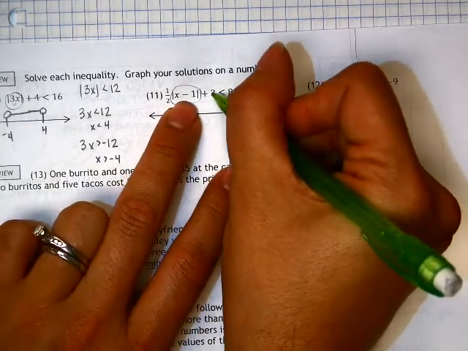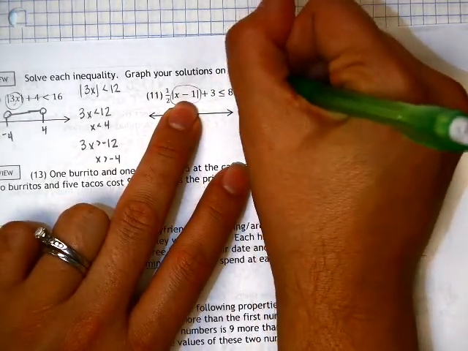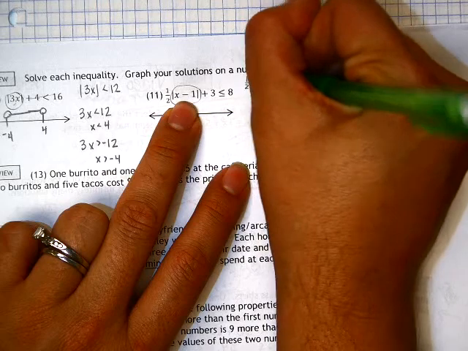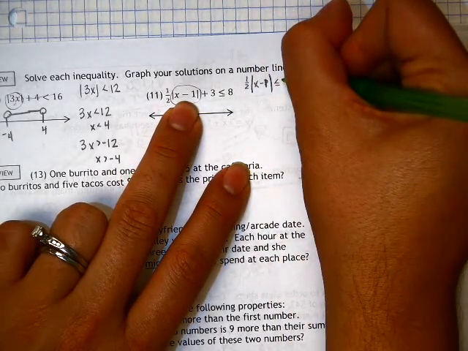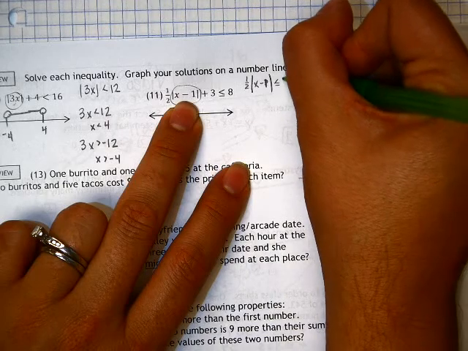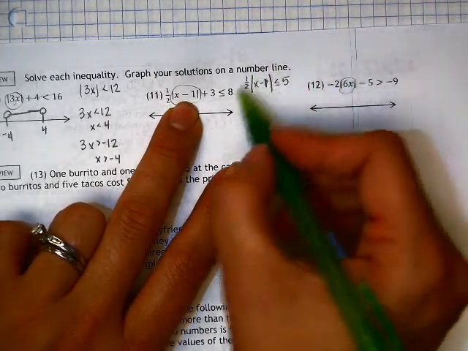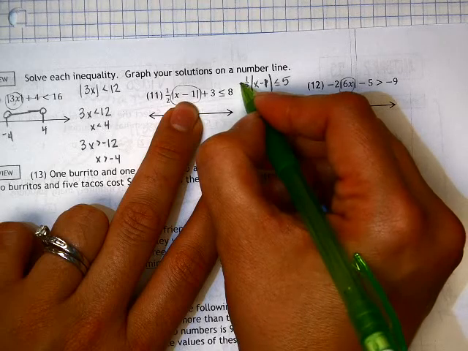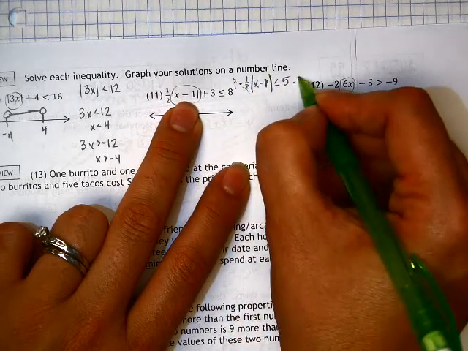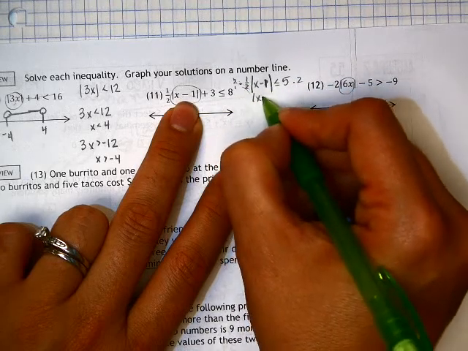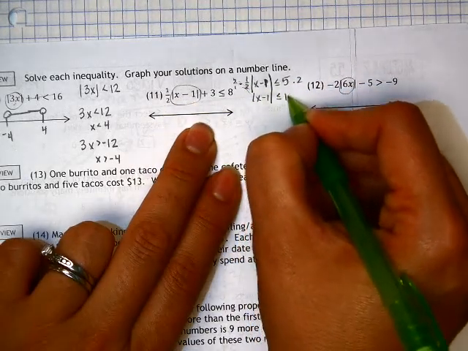Same dealio here. Got to move the 3 first. And I end up getting, is that 5? And now I need to move the 1/2, so the opposite of multiplying by a half is multiplying by 2 over 1. See, cancel, there we go. So those cancel, I end up getting x minus 1 is less than or equal to 10.